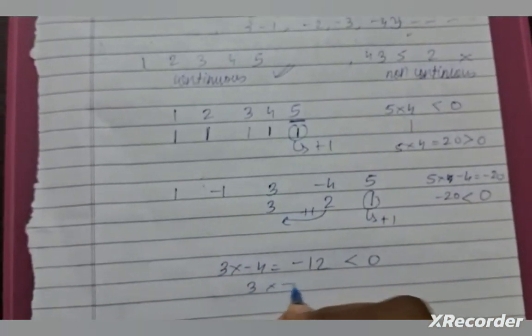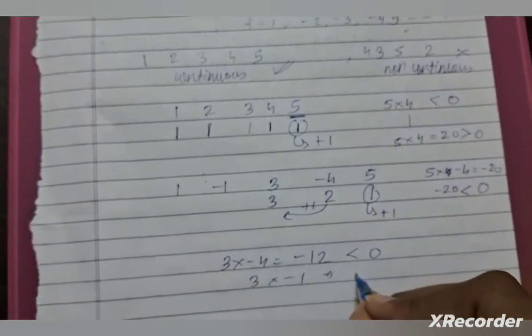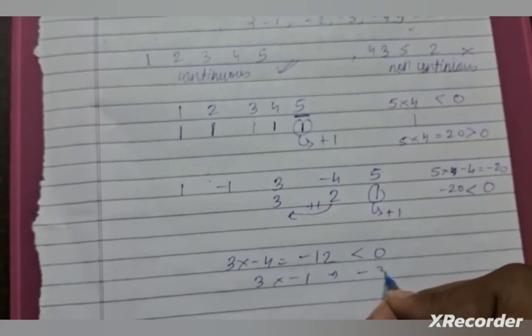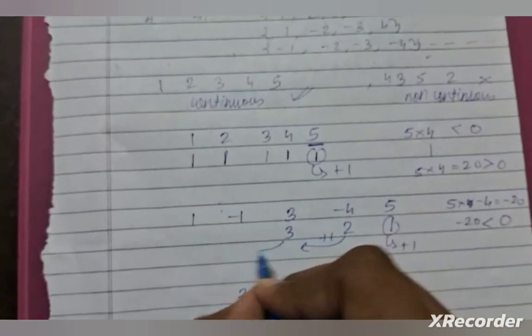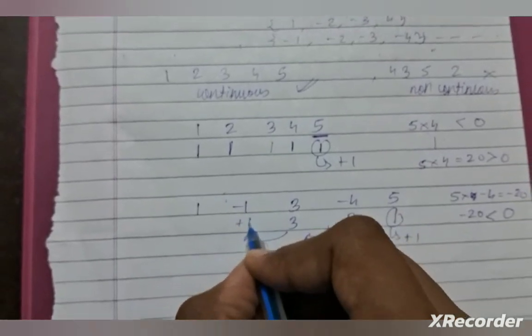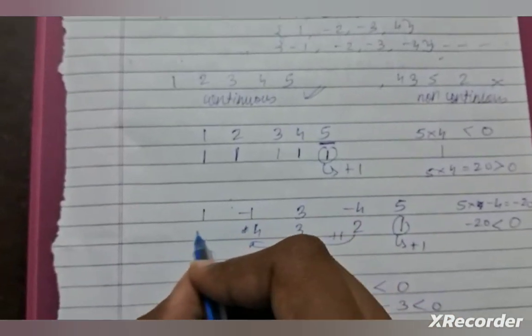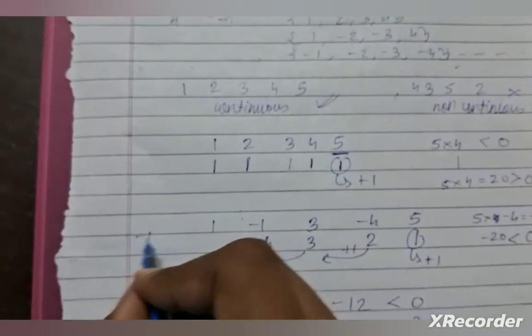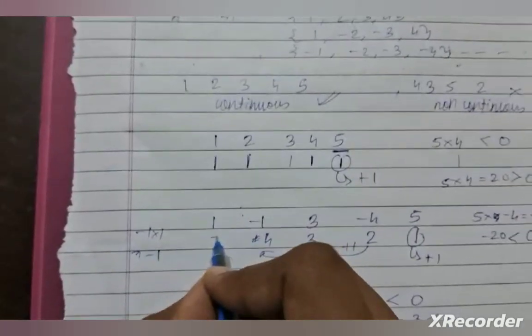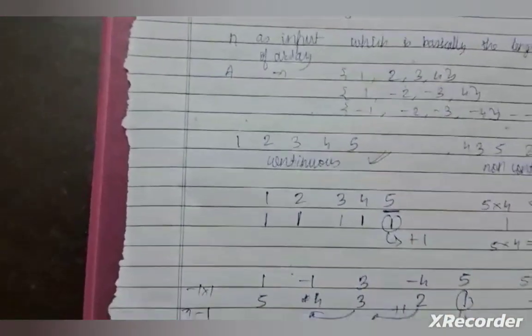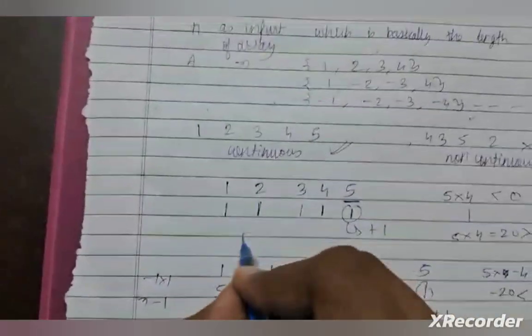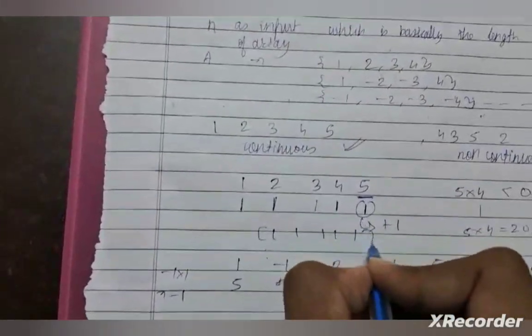Then 3 multiply minus 1 is minus 3, so again plus 1. Then the next one is also minus 1, so its value will be 5. So our alternating subarray here is 5 4 3 2 1, and for the earlier one 1 1 1 1 1.